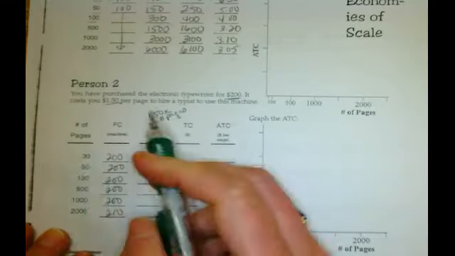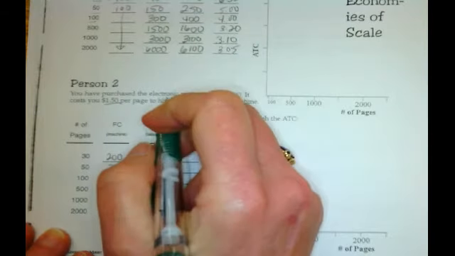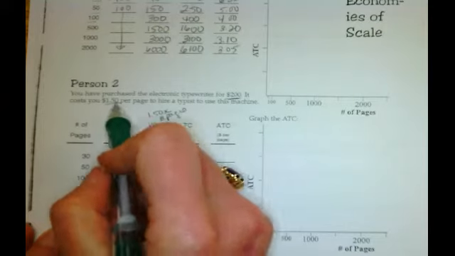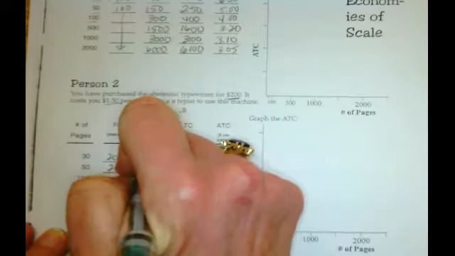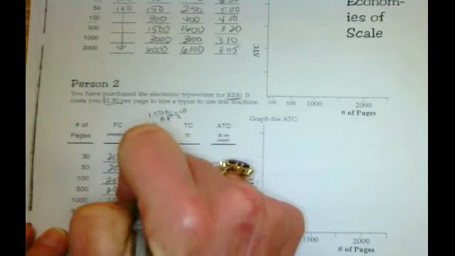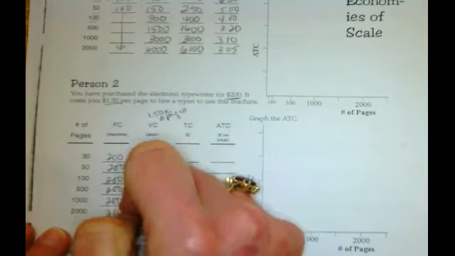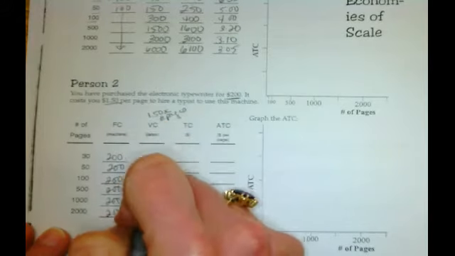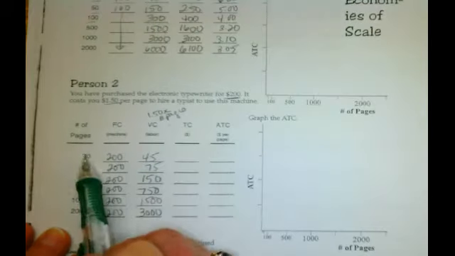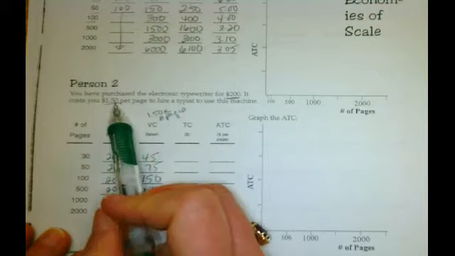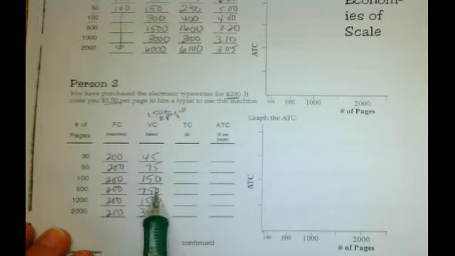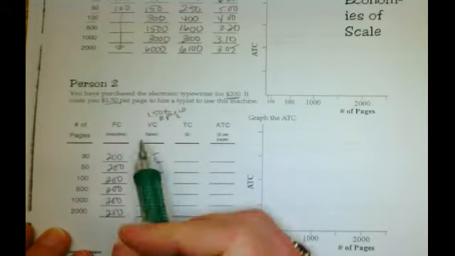So 200 times 30. Hang on, that's not right. I'm looking at that going, wait, that is not right. It's $1.50 times 30, and that's 45. $1.50 times 50 is 75, then 150, 750, 1,500, and 3,000. So 30 times $1.50 is 45, 50 times $1.50 is 75, 100 times $1.50 is 150, and 500 times $1.50 is 750, then 1,500 and 3,000.